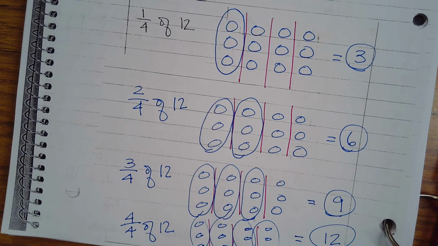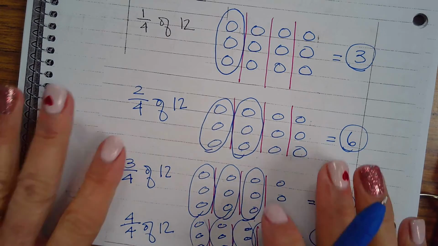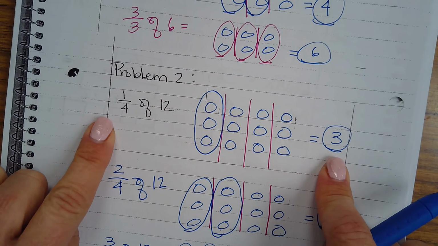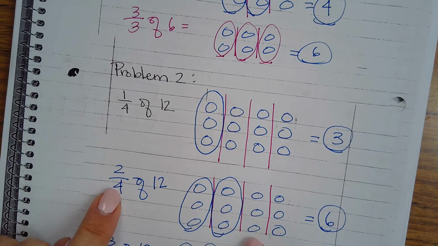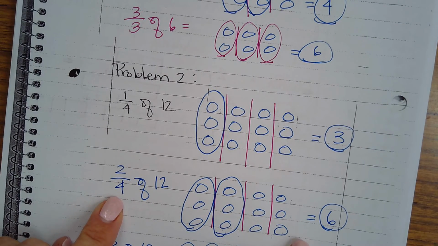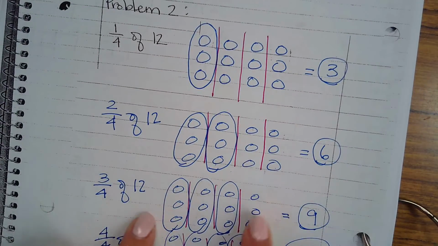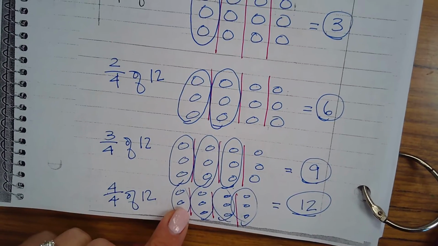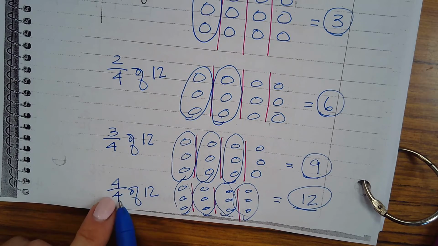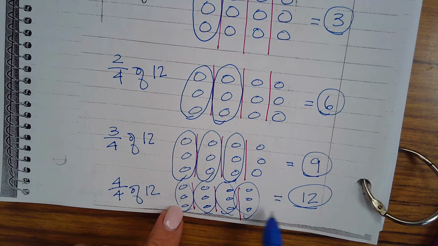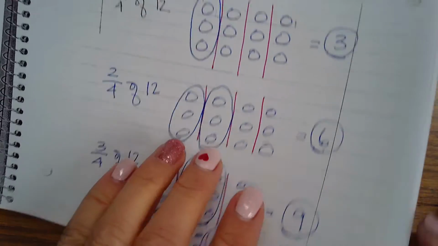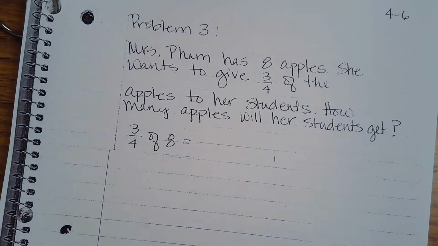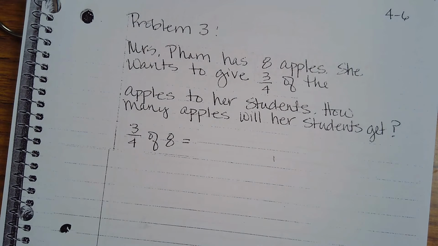All right, so 1/4 of 12 is equal to 3. 2/4 of 12 is equal to 6. 3/4 of 12 is equal to 9. And 4/4, so 4 sections of 4, is equal to 12. All right, there are only 4 problems in this concept development, so we're halfway there.